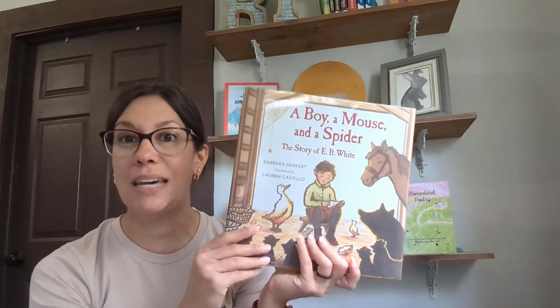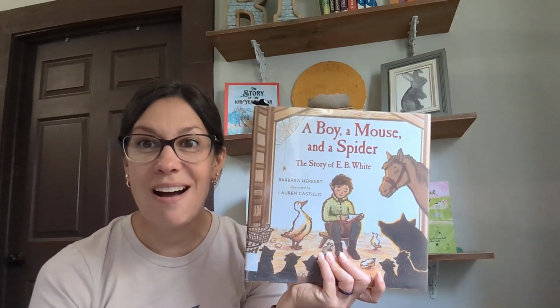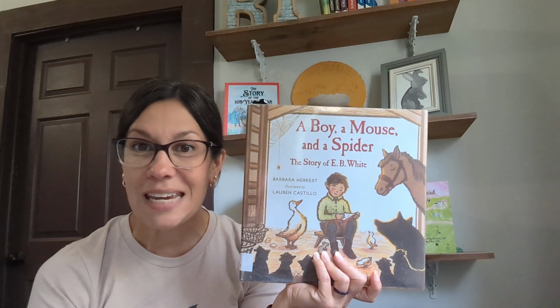And of course, there's so much more involved in this as well, because there are Bible verses included and all of that. So it's just a really cool study. There's actually 2 main books to go along with this. The first one is A Boy, a Mouse, and a Spider, the story of E.B. White. And that's for that first lesson on the little author study.